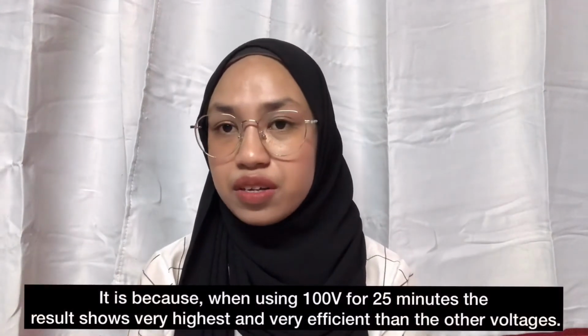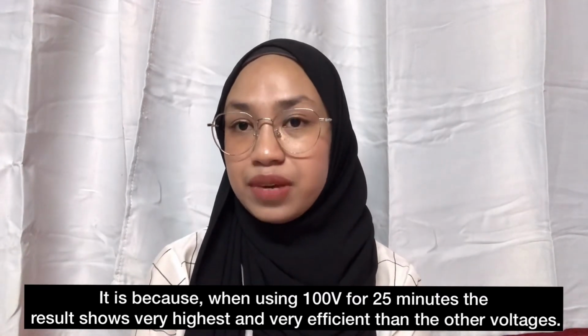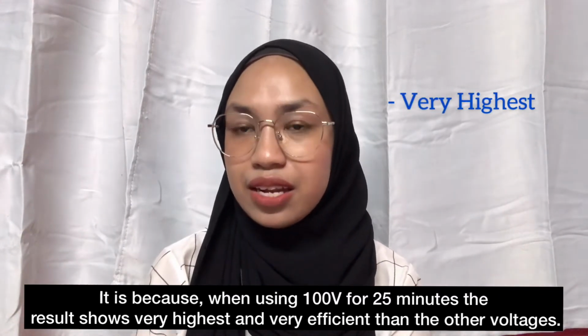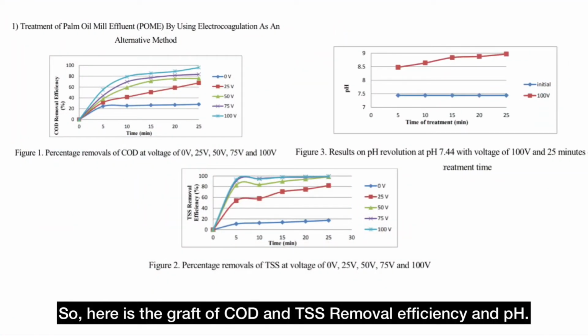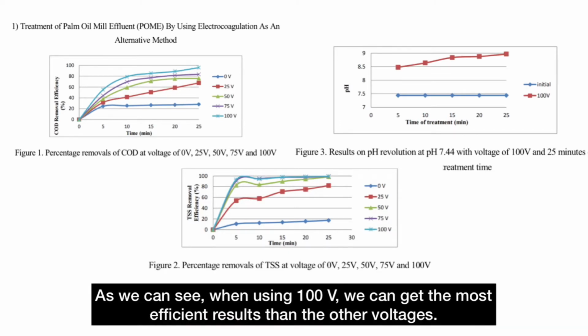It is because when using 100 volt for 25 minutes, the result shows the highest and most efficient compared to the other voltages. So, here is the graph of COD and TSS removal efficiencies and pH. As we can see, when using 100 volt, we can get the most efficient results compared to the other voltages.